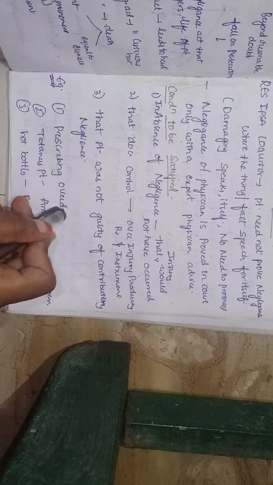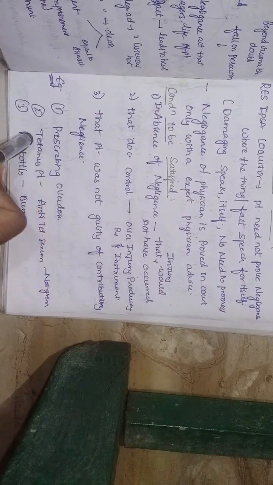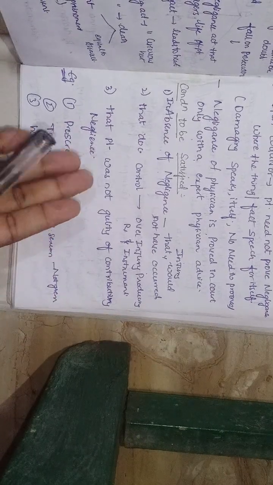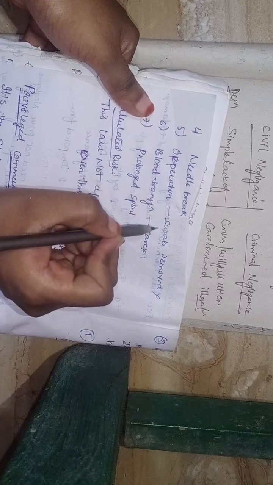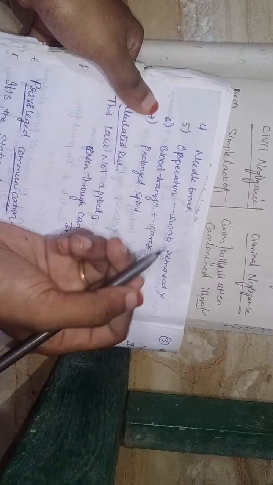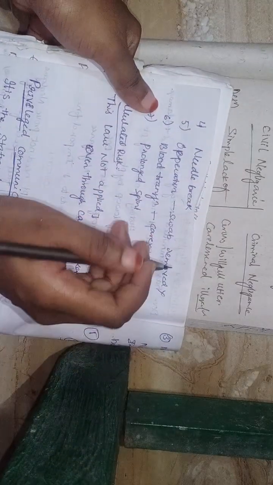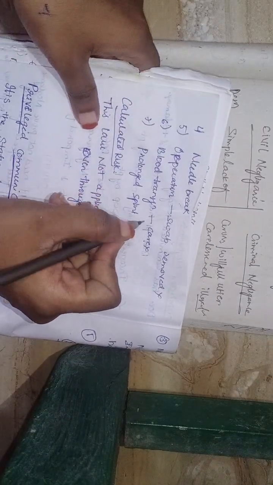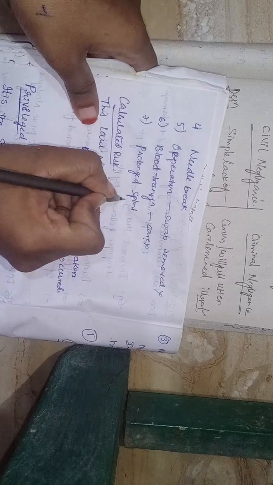Examples: prescribing wrong doses. The doctor prescribing wrong doses is negligence. If a tetanus patient comes and anti-tetanus is not given, it comes under damage to the patient. Hot bottles, because of hot bottles, lead to burns. Needles break. In doing the operation, the swab should be removed; if he does not collect it, it leads to damage to the patient. Blood transfusion care should be taken; if he does not take care, it causes damage to the patient. Prolonged splint leads to damage to the patient.